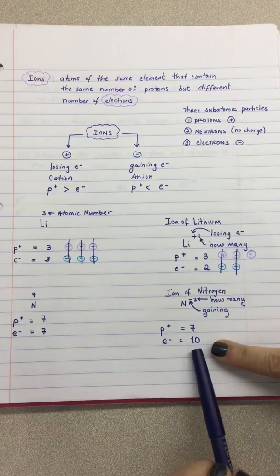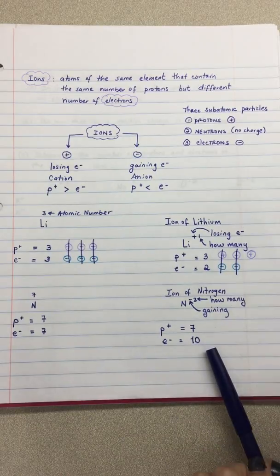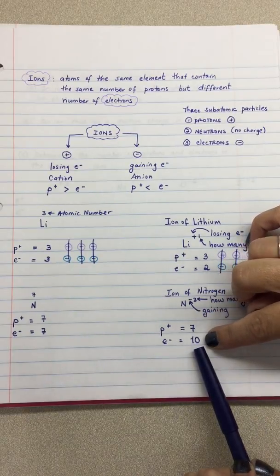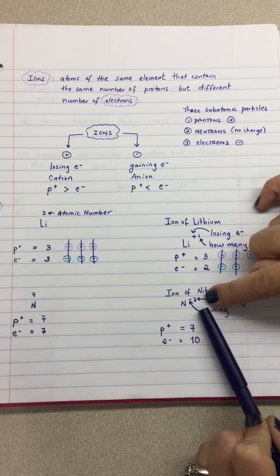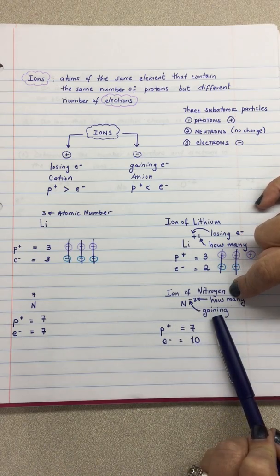You're going to have a higher number of electrons than protons, and that's why you have an overall negative charge. Positive 7 plus 10 negatives will give you minus 3, which is the excess number of electrons that you have in the ion of nitrogen.